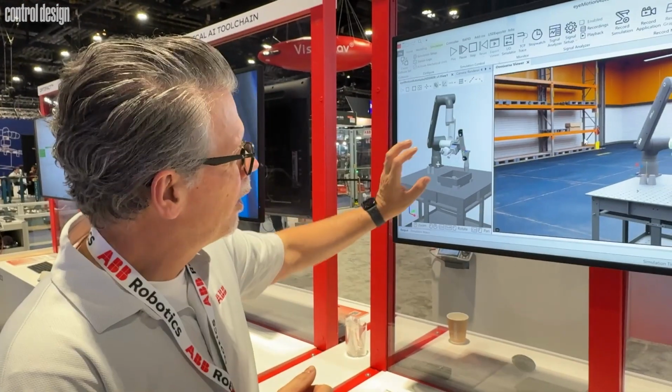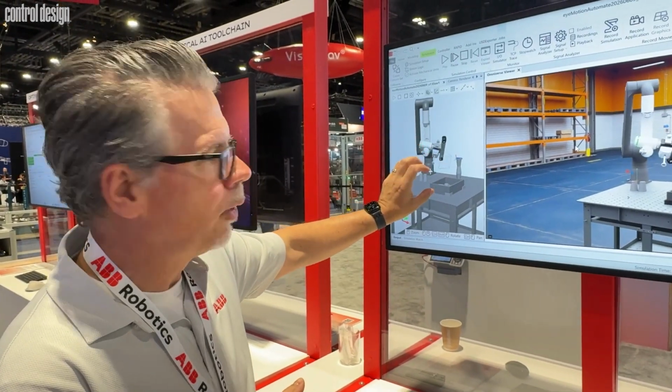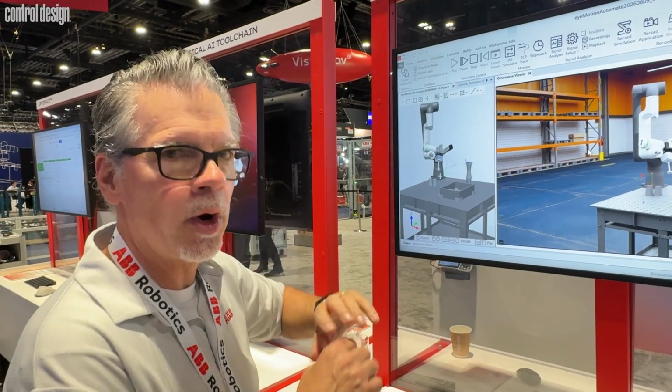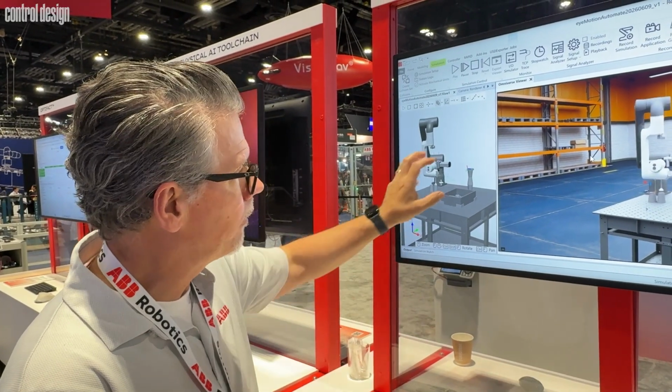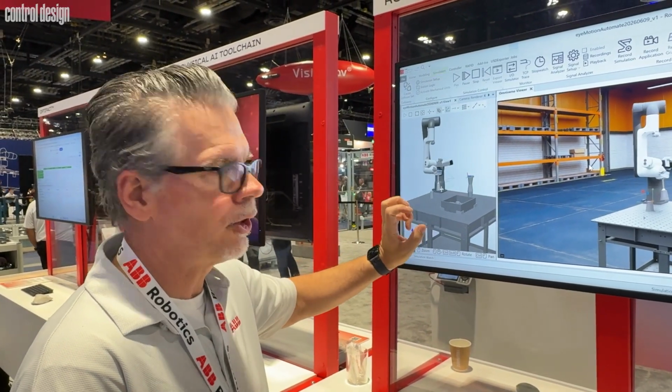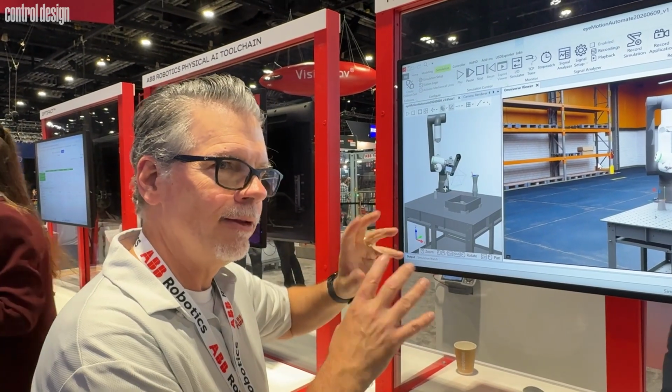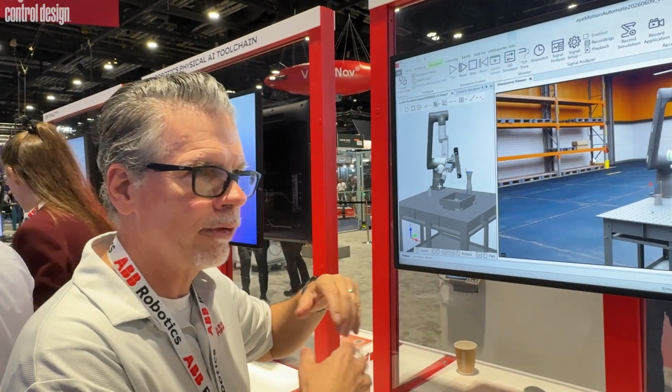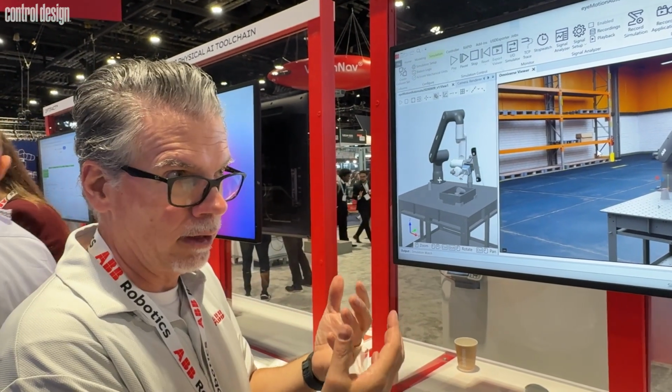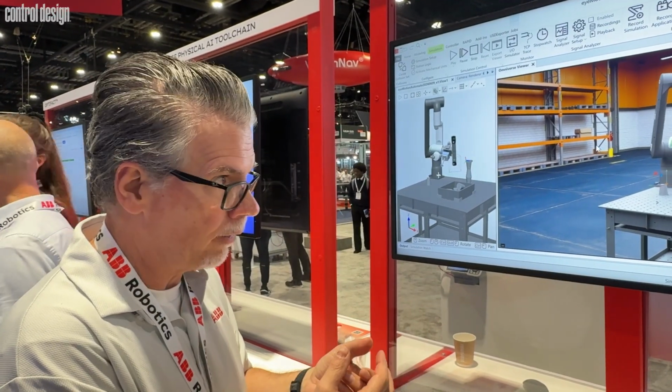But what you really couldn't do in RobotStudio historically was to train vision systems, because the environment didn't have the right textures and the correct lighting. And these environmental variables can greatly affect the performance of a vision application.